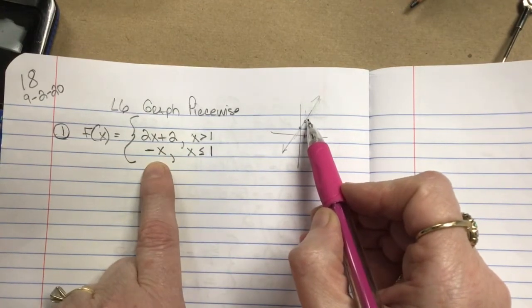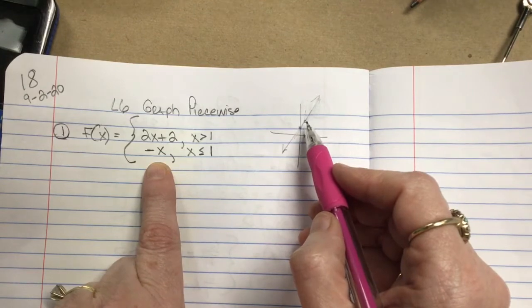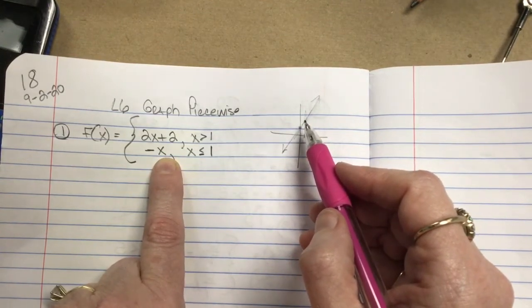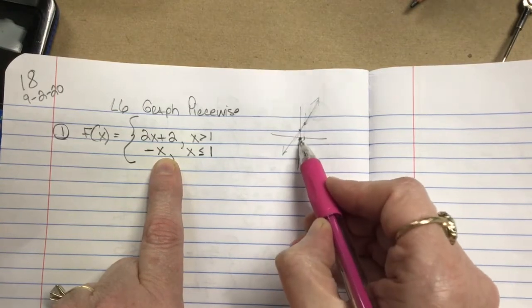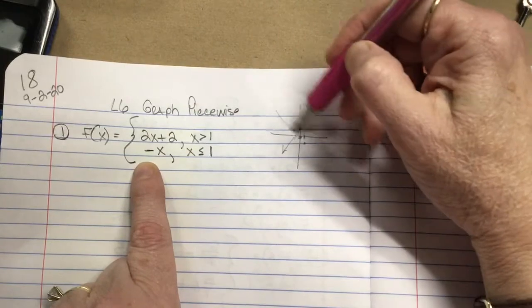And this one, what is the slope of that? Y equals, if you have f of x or y equals negative x plus what? What's the y-intercept? 0. And then the slope is negative 1 over 1. And it would look something like this.